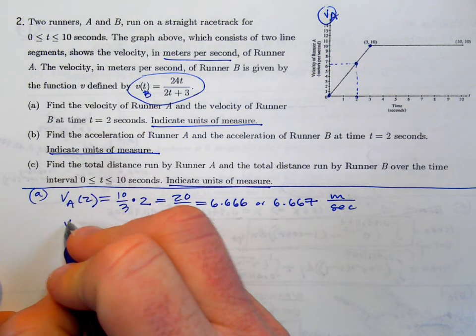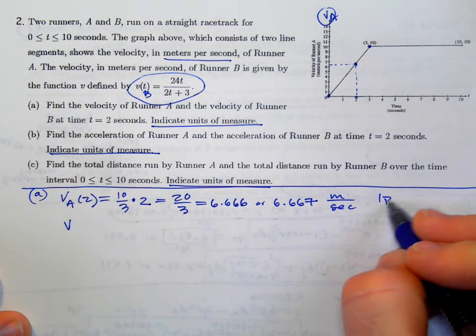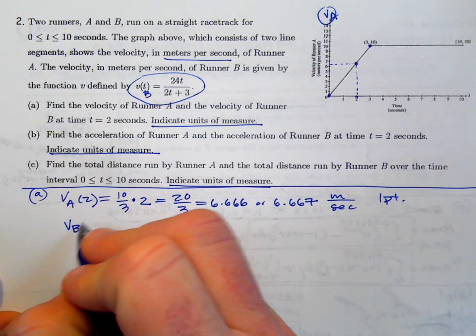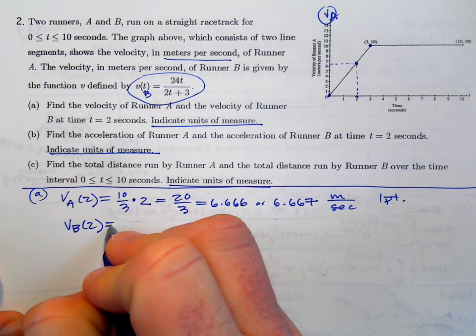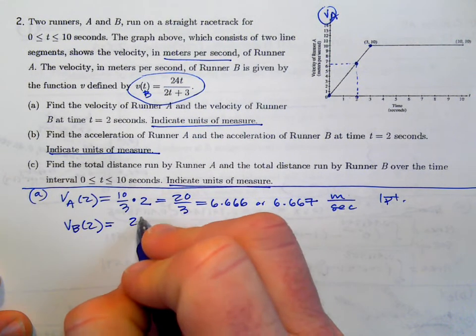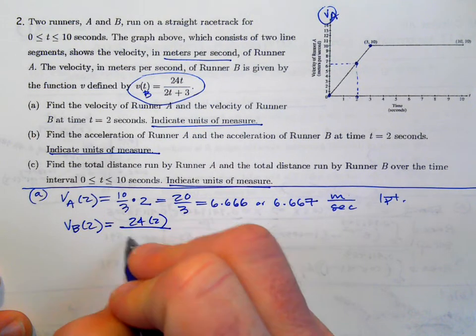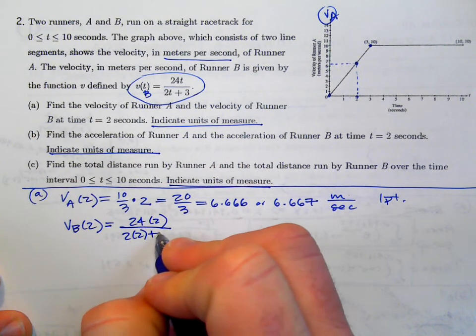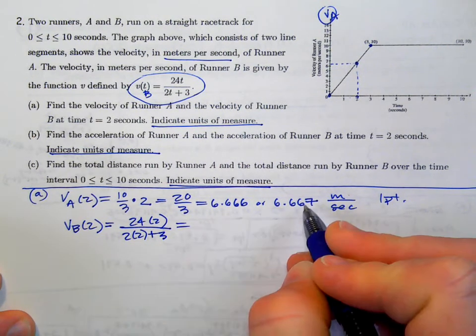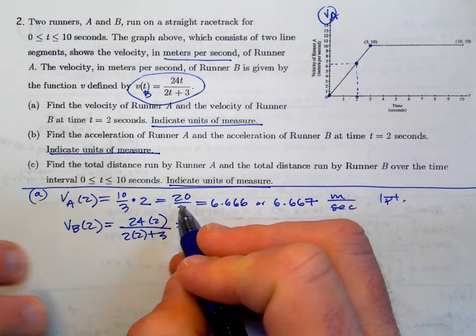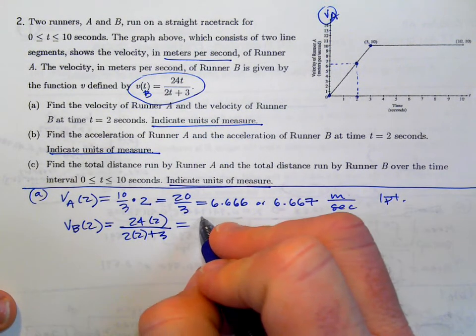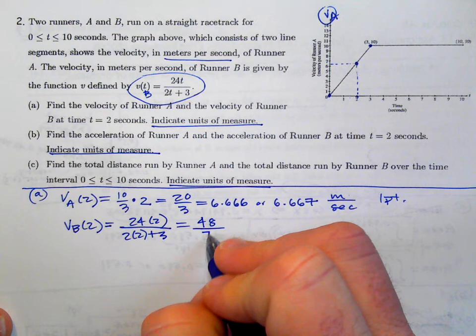So that's that one. That's 1 point, which should make sense. Velocity of B, we're going to use the formula. So we're going to plug 2 into it. And you don't have to put the decimal answers, by the way. If you have the exact answer, that's fine too. 48 over 7. That's good enough.